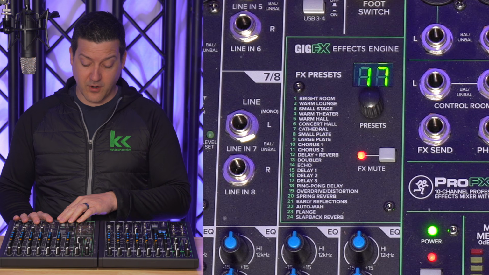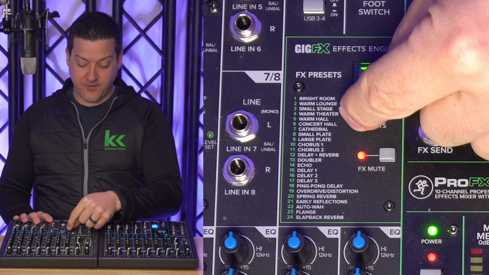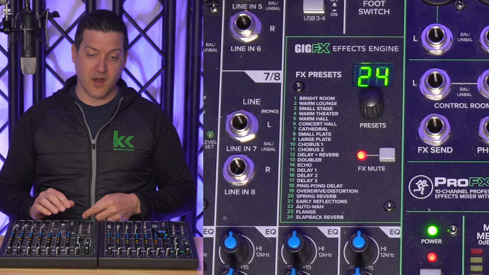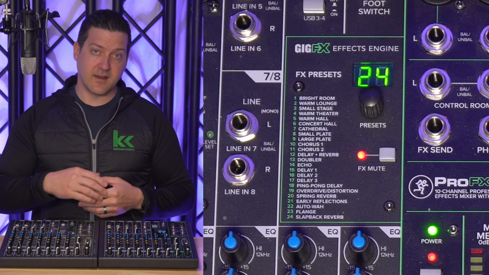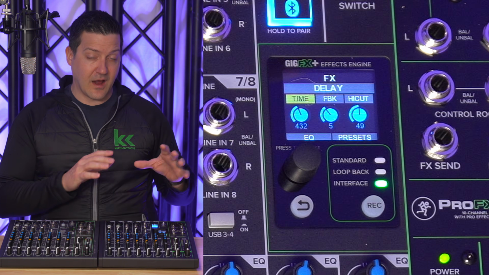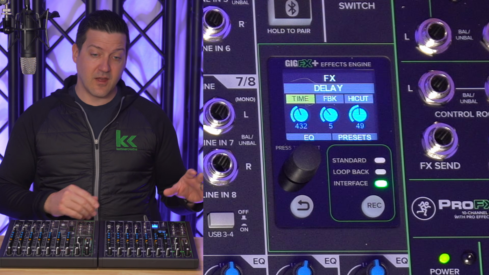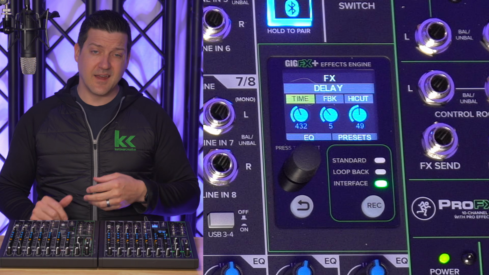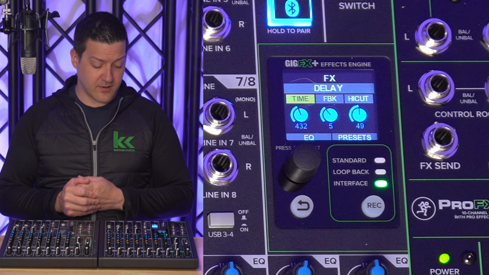Next, the fifth main difference between either one of these is that the effects engine is completely reworked on the 10v3 Plus. Previously on the Mackie ProFX10v3, we had this effects bank of up to 24 effects here. You could select it with a rotary knob, lock that effect in, send it, and that's what you got. Now on the ProFX10v3 Plus, we got this digital effects workstation that they called Gig Effects. It comes with a whole bunch of different features.